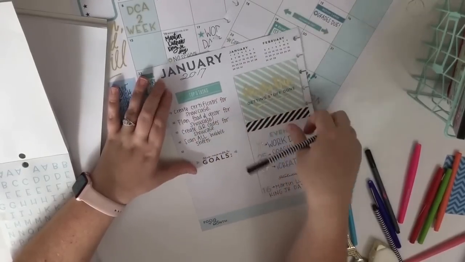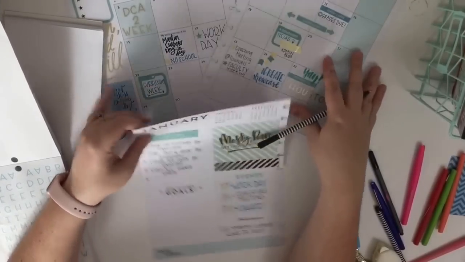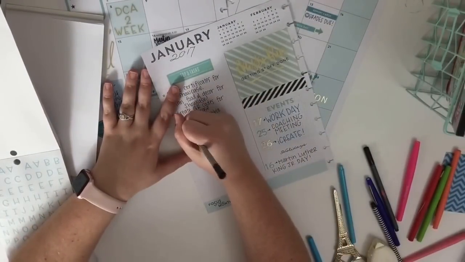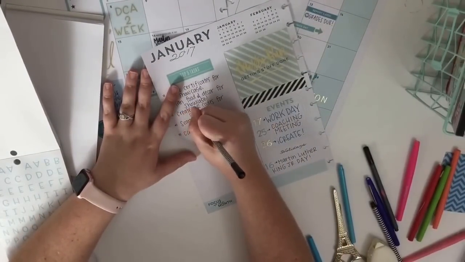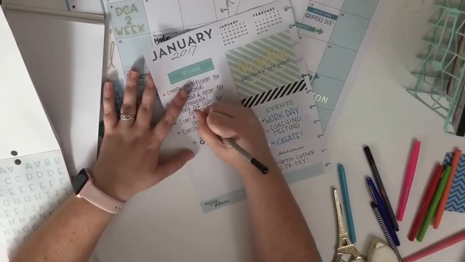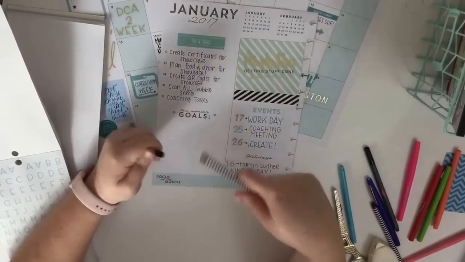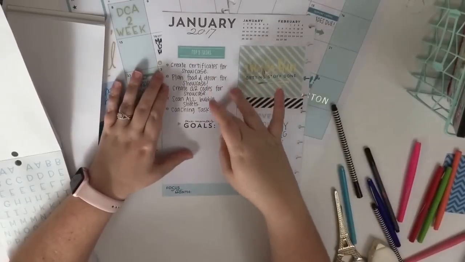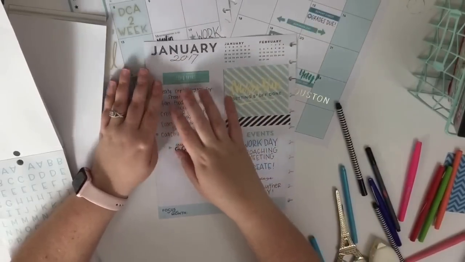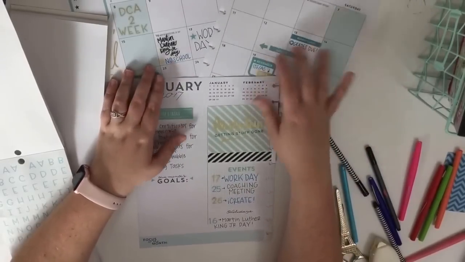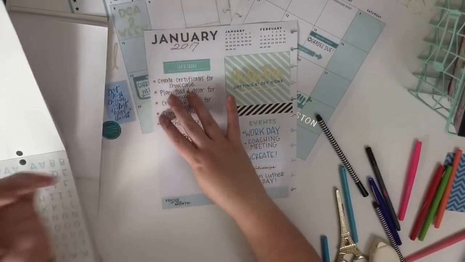And then for my last task is probably going to be coaching tasks for my coaching meeting that's coming up at the end of the month. So I just kind of write out my top 5 tasks just to help me focus for the month. And it really helps me to do that after I plan my monthly spread, just because then I kind of know what needs to get done.